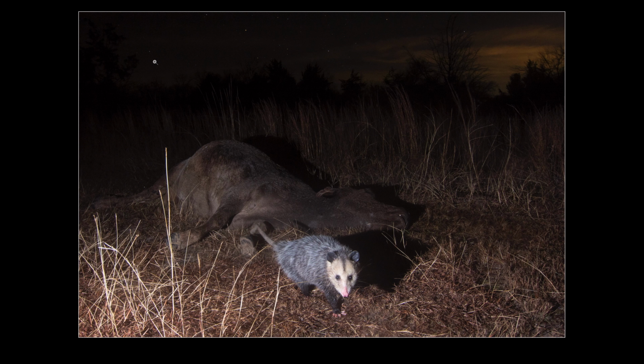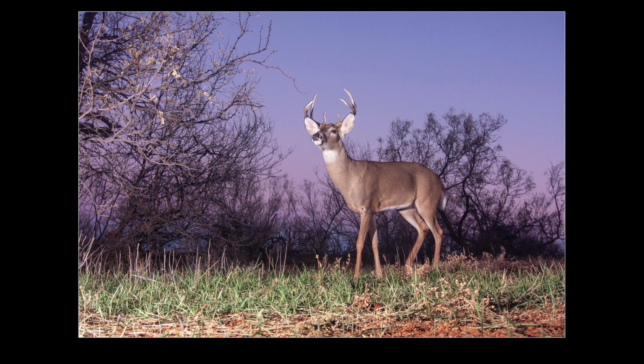But just because this particular time didn't turn out how I wanted it to, I have had some luck in the past with doing camera trapping. And here's some of those pictures here of a bobcat at night feeding on a dead deer carcass. And then one of my favorite subjects were white-tailed deer.